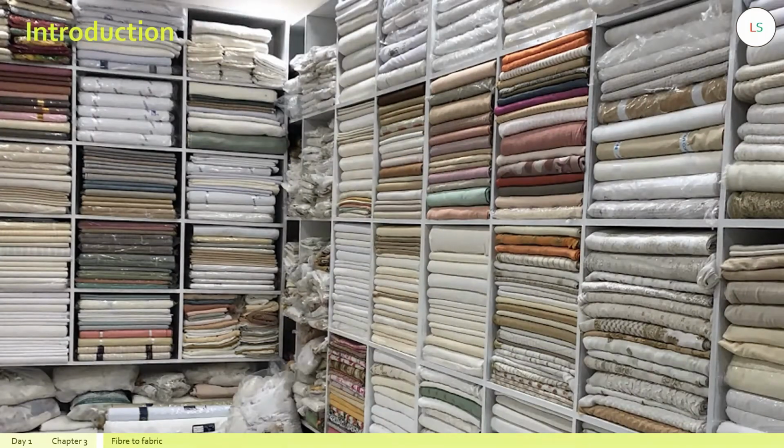We humans wear clothes. Have you ever wondered how the tiny threads are converted into fabric? So in this chapter, we are going to learn how the fibers are converted into fabric. So let's begin with the fabric. If we visit a cloth merchant, we find a lot of cloth material and all vary in touch, feel and texture. They are made from cotton, silk, wool or synthetic.